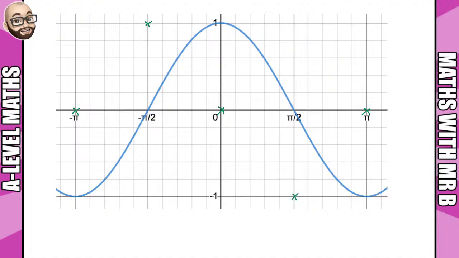And again, the same type of idea occurs between these key points. So from 0 to pi over 2, the gradient is going to increase in magnitude and head towards -1. And then from negative pi over 2 up to 0, it is again decreasing from a gradient of 1 all the way down until it gets to the top where it has a gradient of 0.